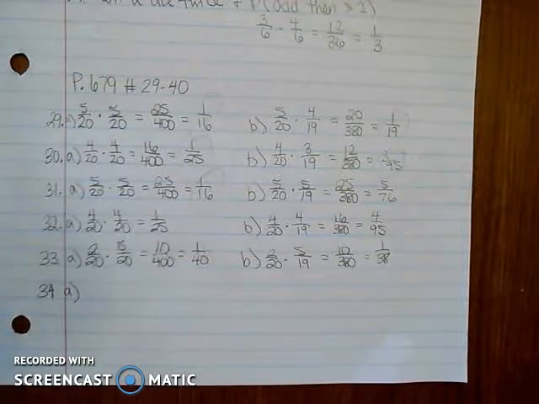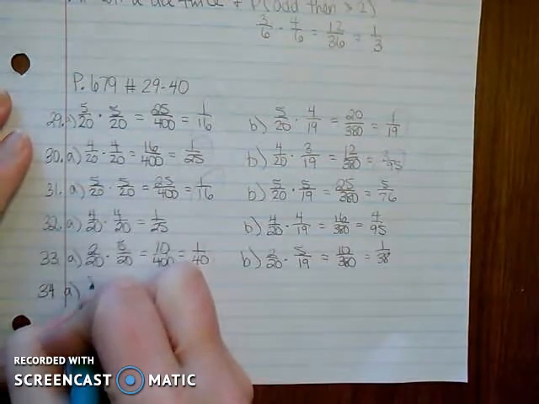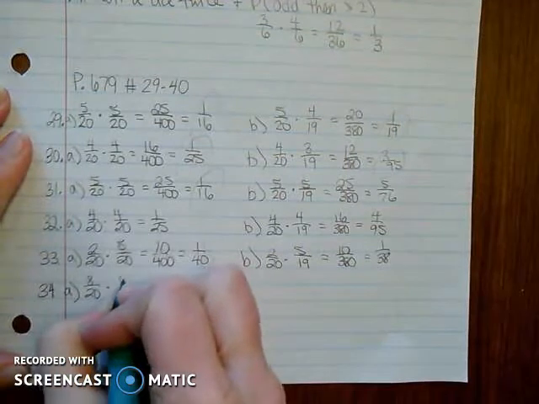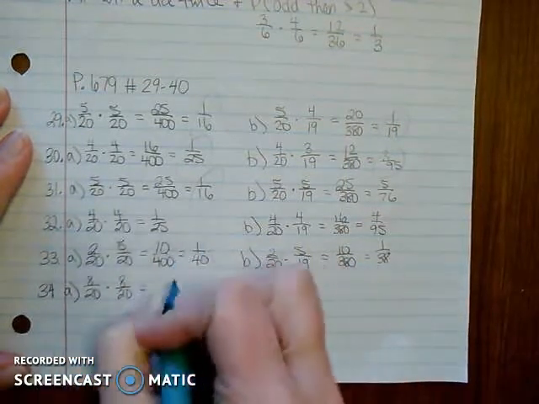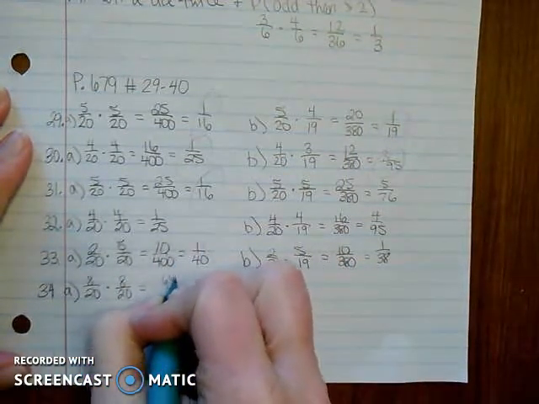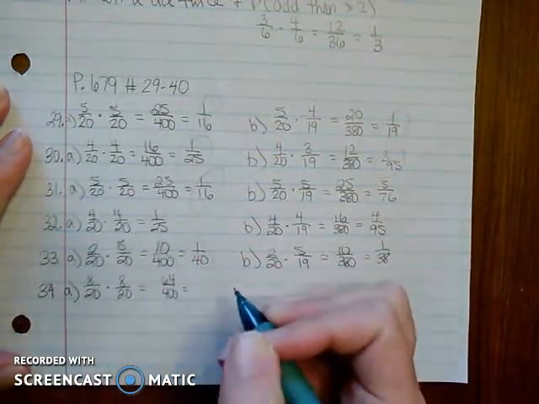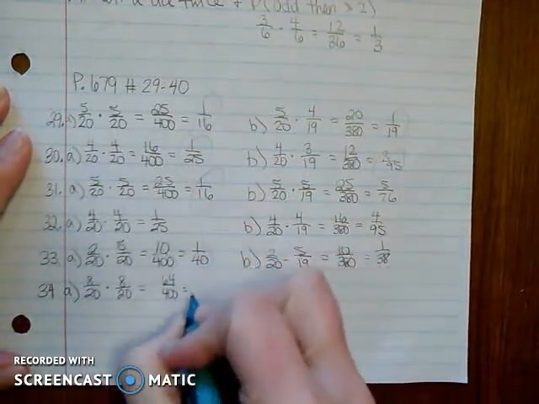34 wants both of the cards to be even. So there are 8 even cards. And again, with replacement, so we put them all back. So 64 out of 400 is 4 out of 25.